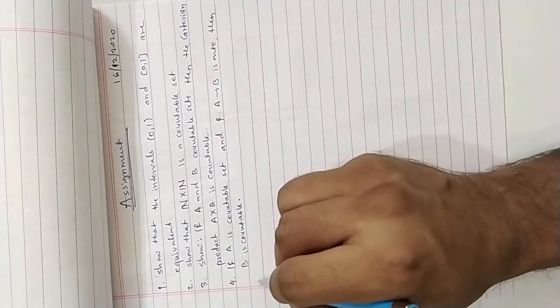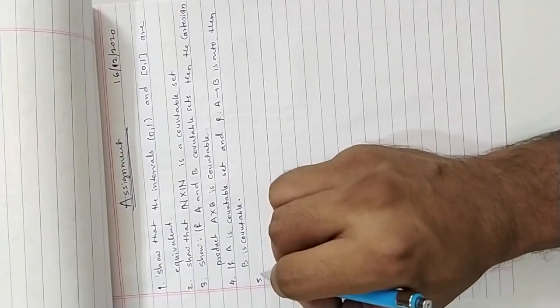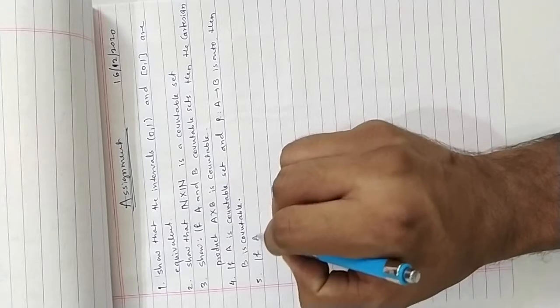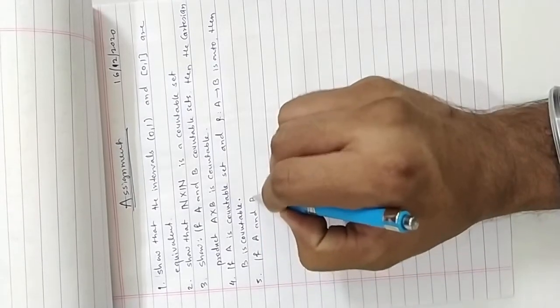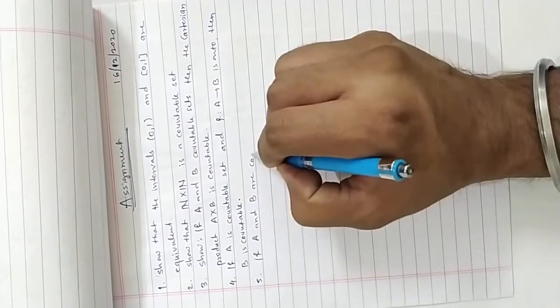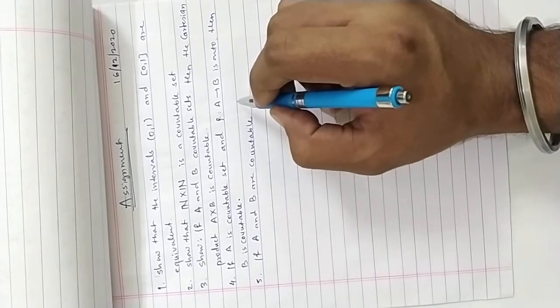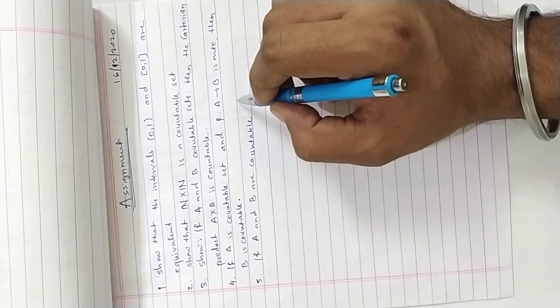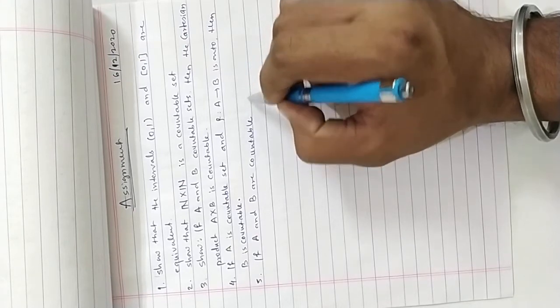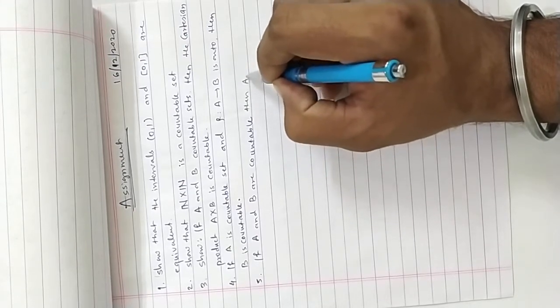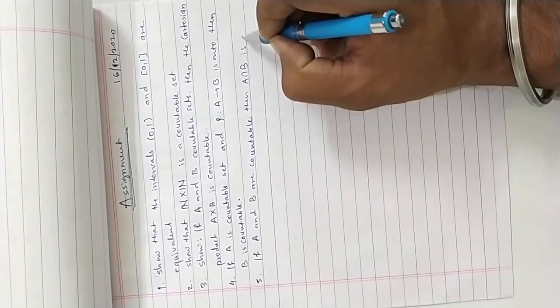Okay, and one more thing is there. If A and B are countable, then A intersection B is also countable.